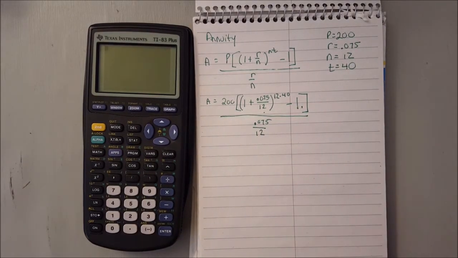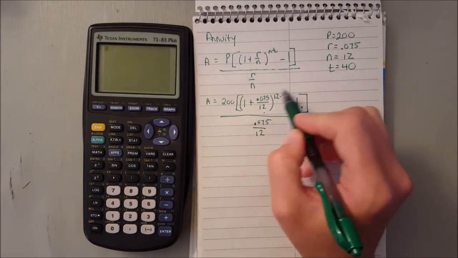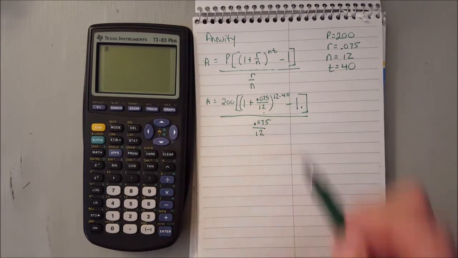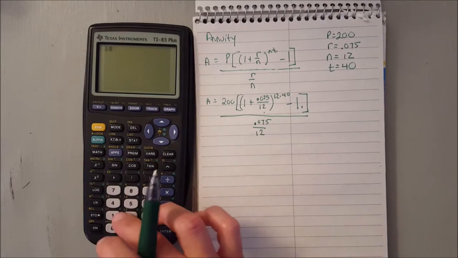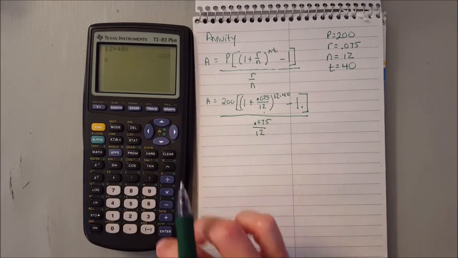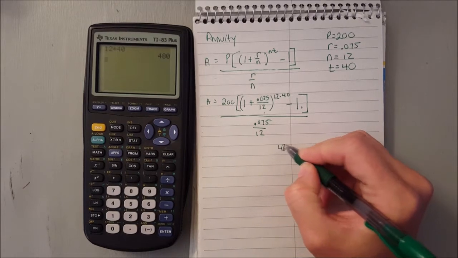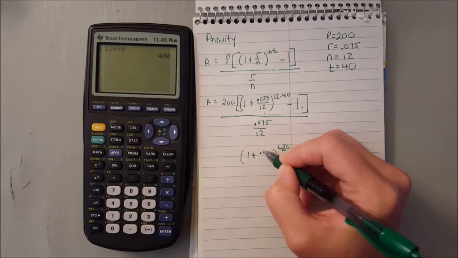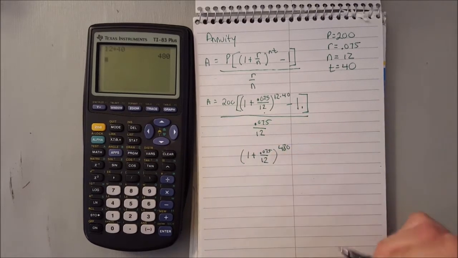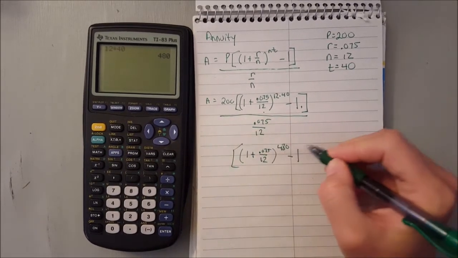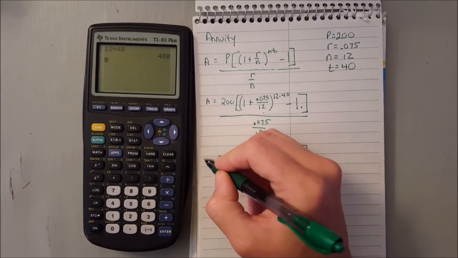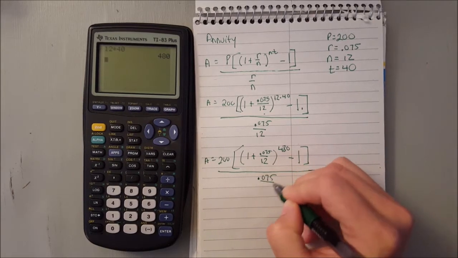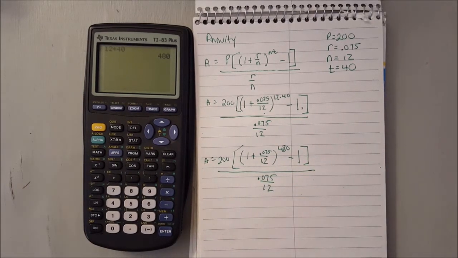First thing I'm going to do, like last time, is deal with this exponent. I'm going to do the innermost parentheses first, but I also have to get that exponent simplified. So 12 times 40, I get 480. That's the first thing I'm going to do. Then I've got 1 plus 0.075 over 12, subtract 1, multiply all that by 200, then divide by 0.075 over 12. Now the magic starts with the calculator.